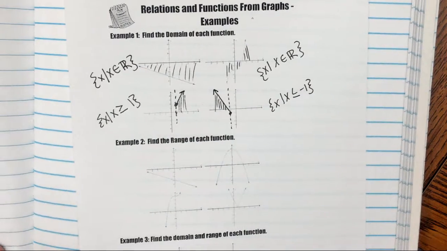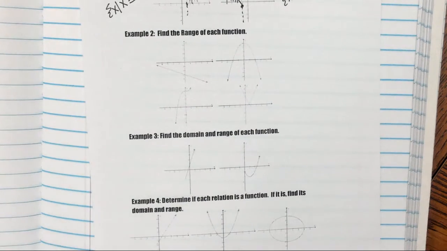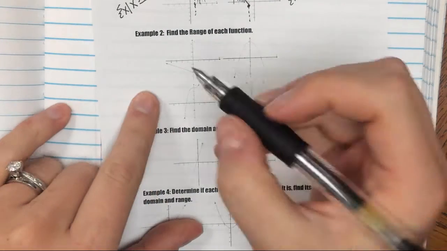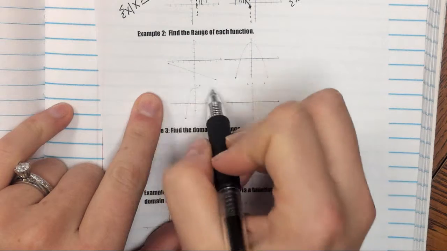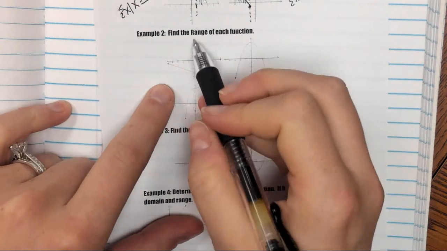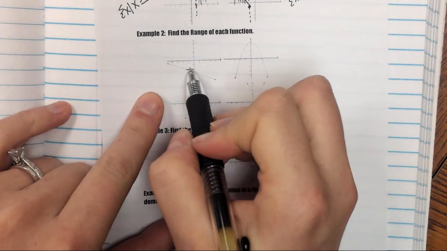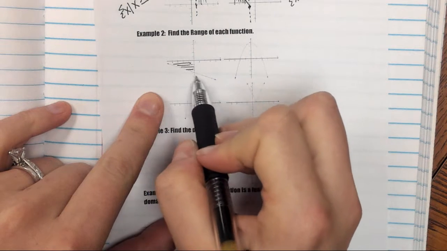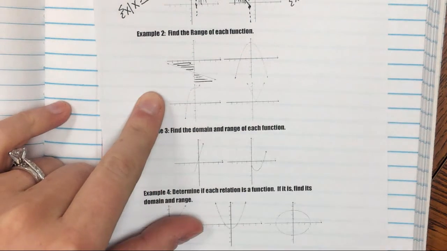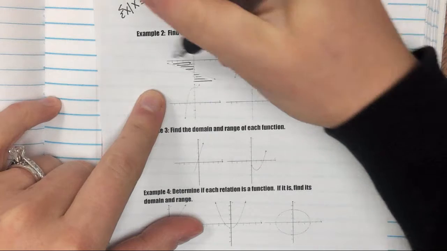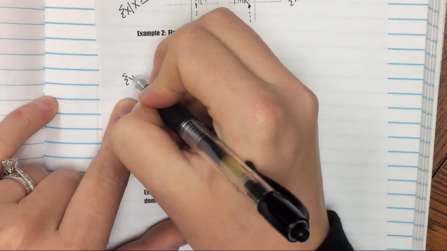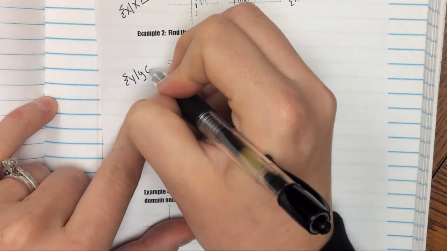All right, next step, we're going to look at finding just the range. So we're looking at the y-axis this time. So my first example, I have this line here, and instead of squishing it onto the x-axis, we're going to squish it onto the y-axis. So if I think about where is this graph going to touch the y-axis, and then what would happen if I continue this out, I notice that my range is y when y exists in all the real numbers.